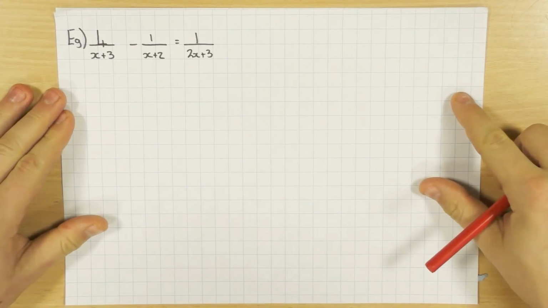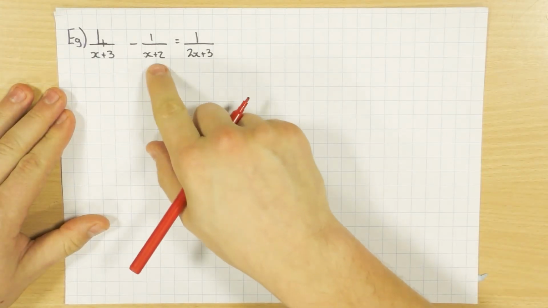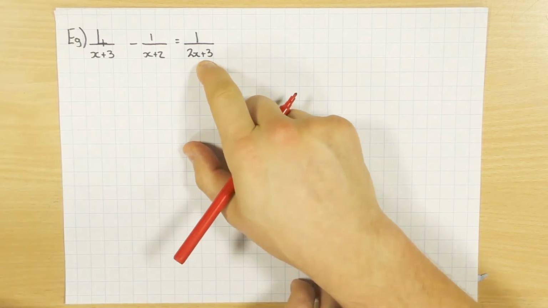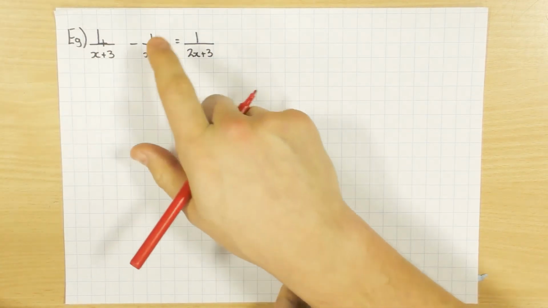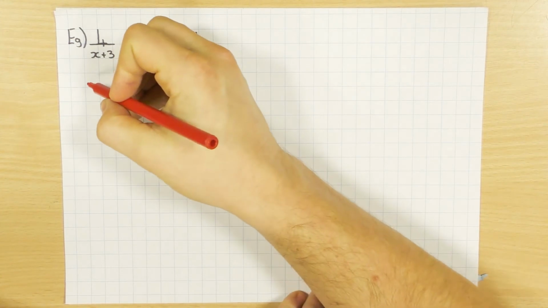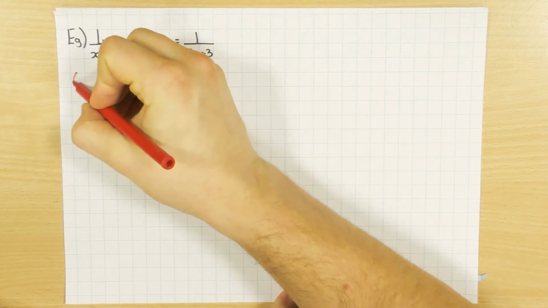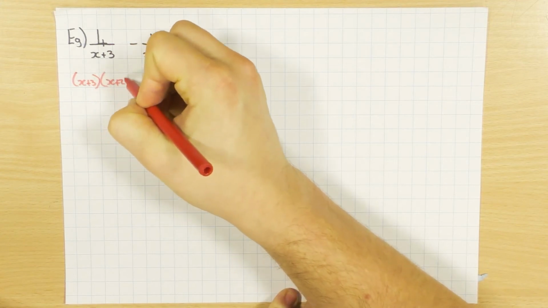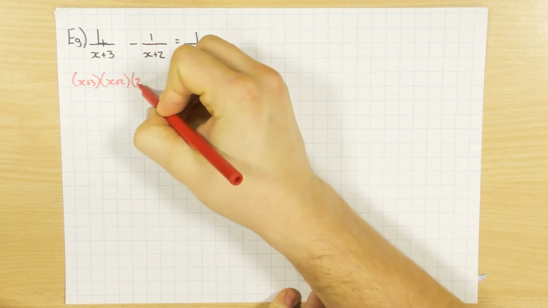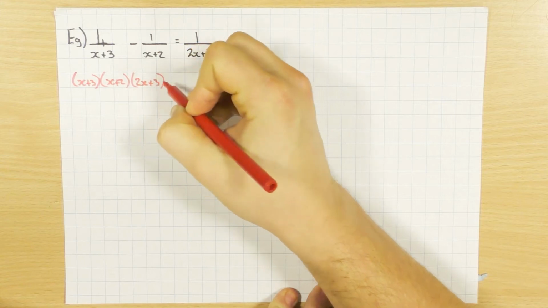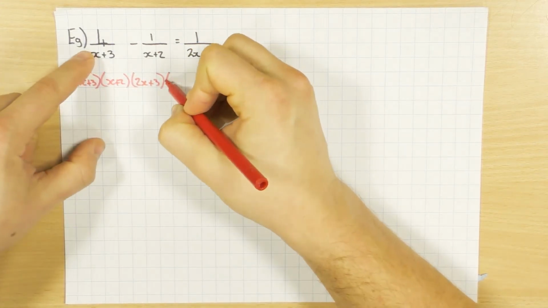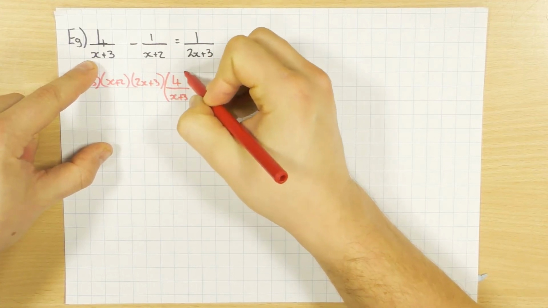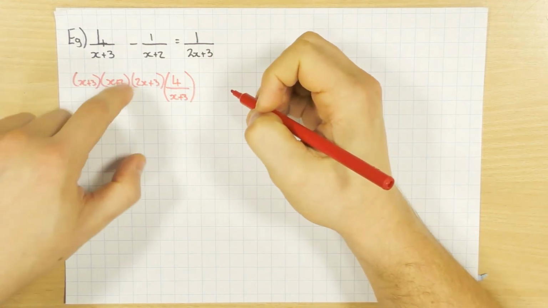So not only do I have a denominator here, I've also got it here, and I've also got it here. So this one is going to be quite a beast. But the process is still the same, times by the denominators. So let's do it. I'm going to times by x plus 3, x plus 2, and the other denominator there, 2x plus 3. And I'm going to times all that by this first one here. And I'm going to times all of these by this one as well.